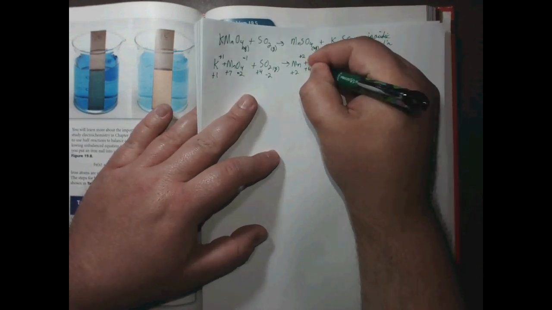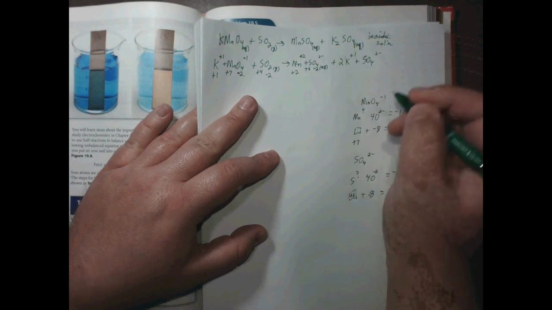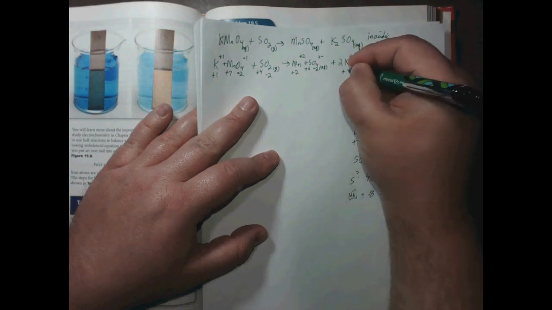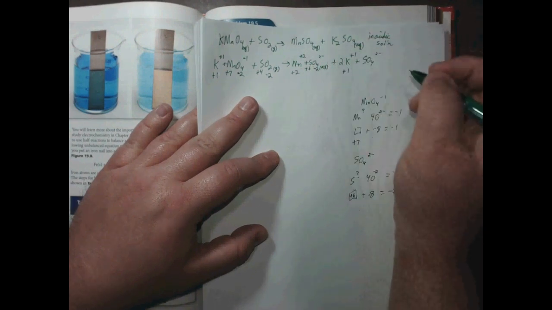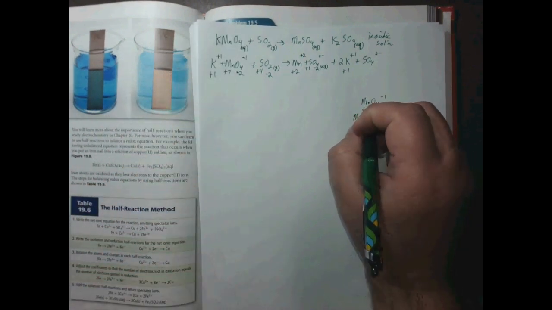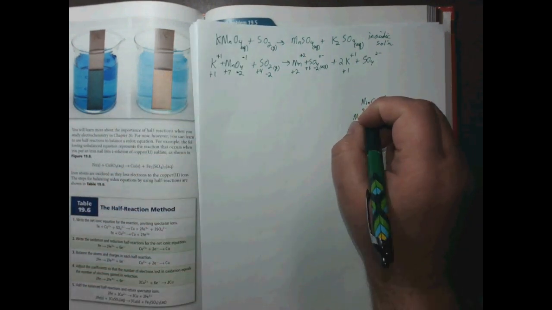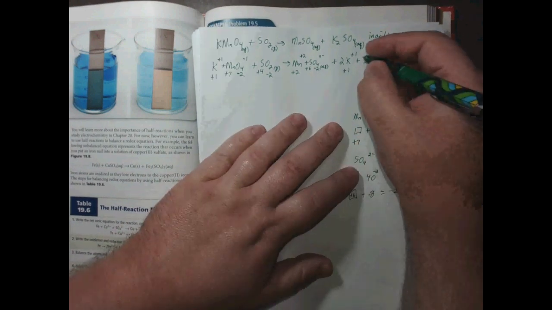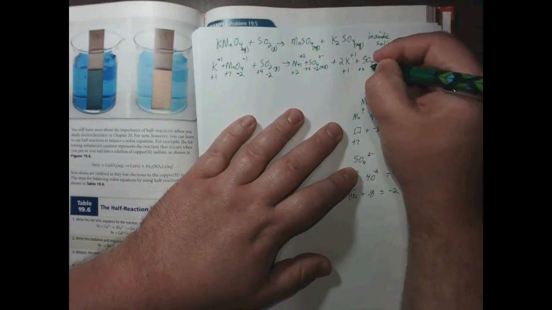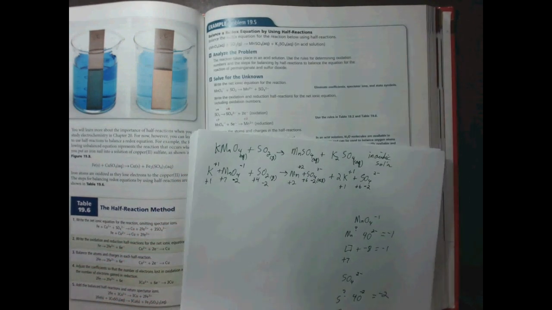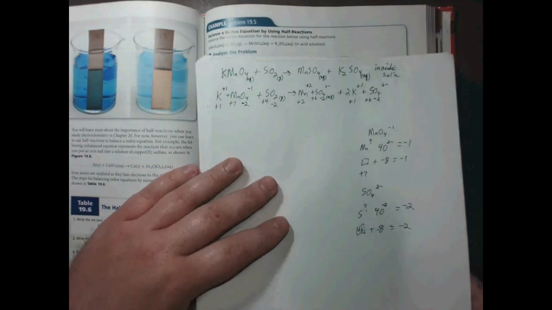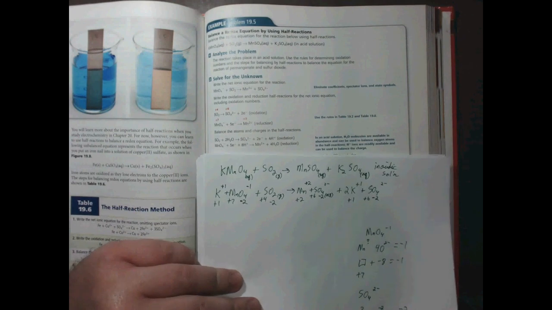So this sulfur is at +6. The oxygen still is at -2. That's still +1. And again, we have the sulfate over here. Okay? Same thing. +6 and then -2. And you could actually, I believe they do it here, bring those together.